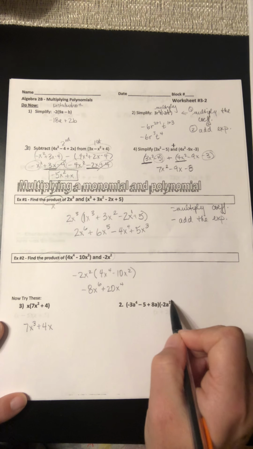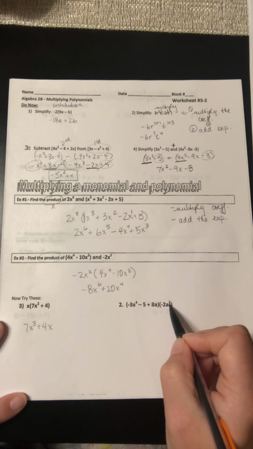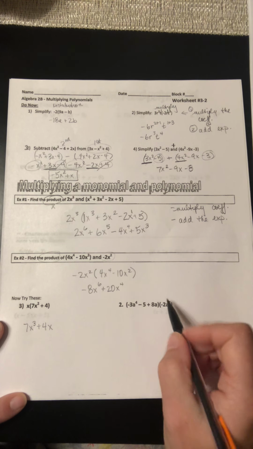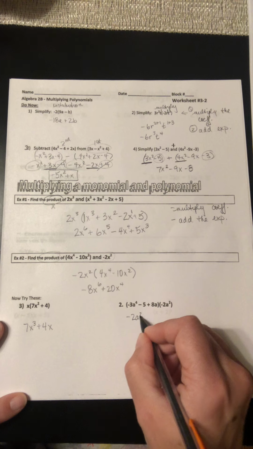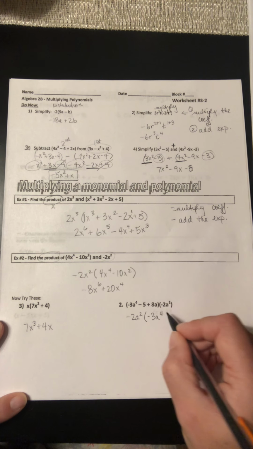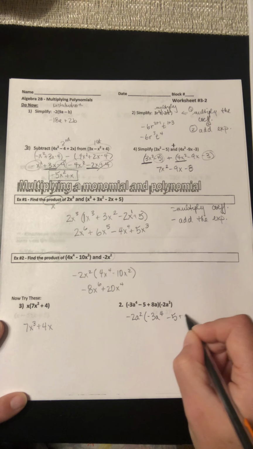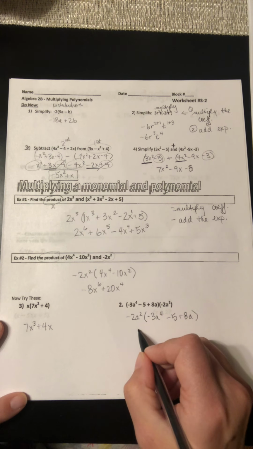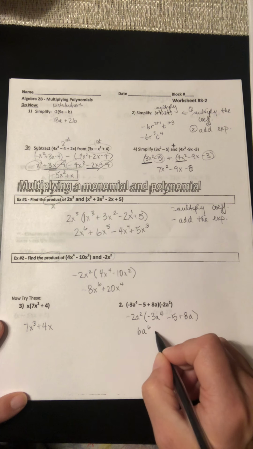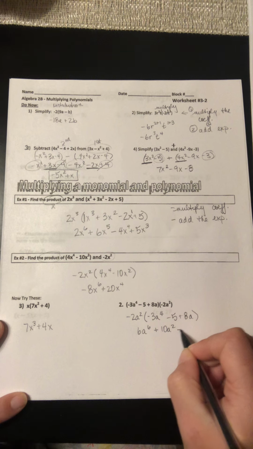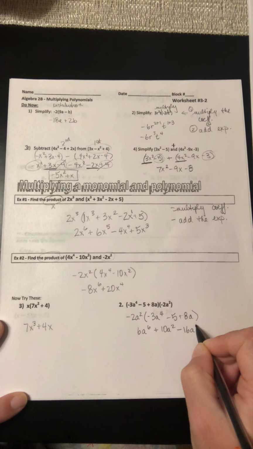And then here, I just put the negative 2a to the second power in the back. It's easiest to distribute a monomial, so I'm just going to reverse the order, which is okay. And then I'm going to distribute. So this should be 6a to the 6th plus 10a squared minus 16a to the 3rd.